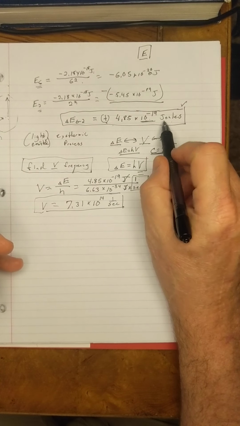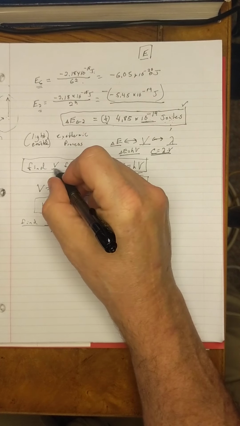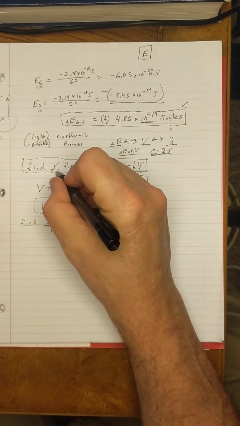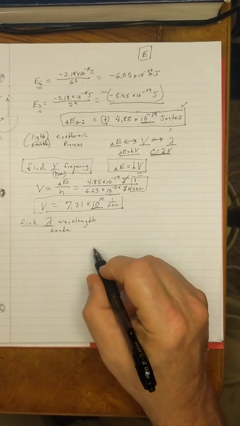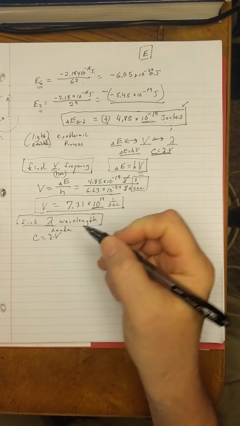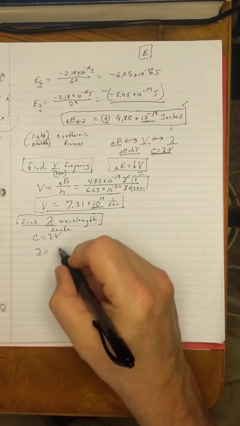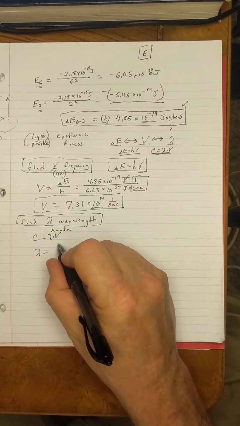Your Greek name for that letter right there is lambda, corresponds to a small l. This is nu, corresponds to a small n. Okay. And so when I find wavelength, I go from energy to frequency. Now I go to wavelength. I use the light equation, c equals lambda times nu. Solve for lambda. It's the speed of light over the frequency.